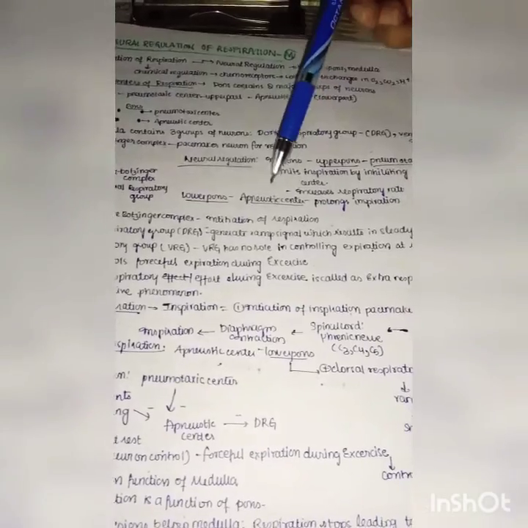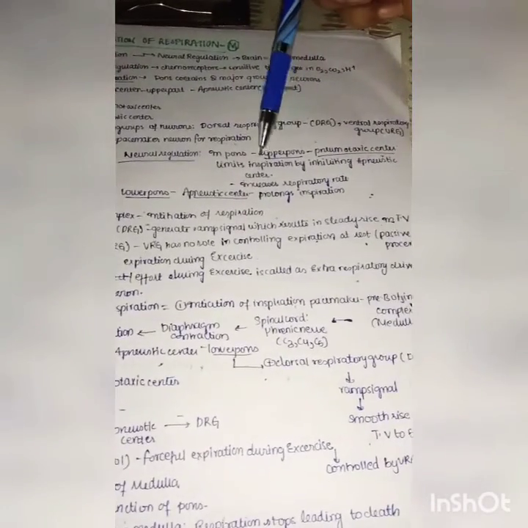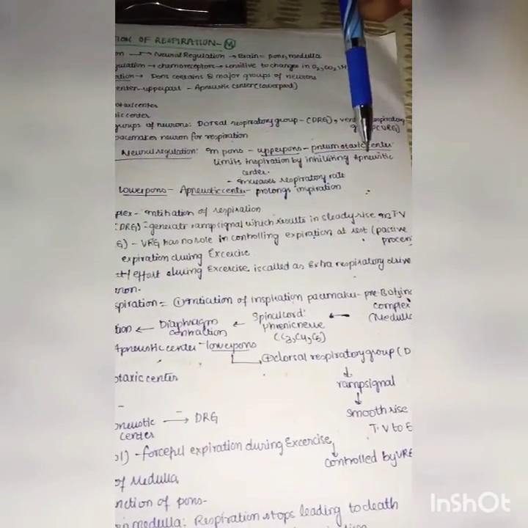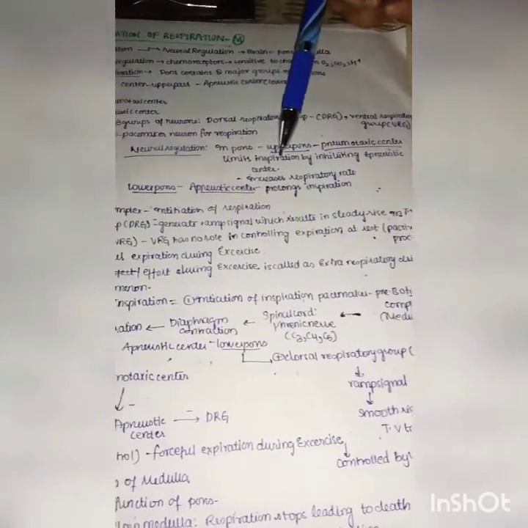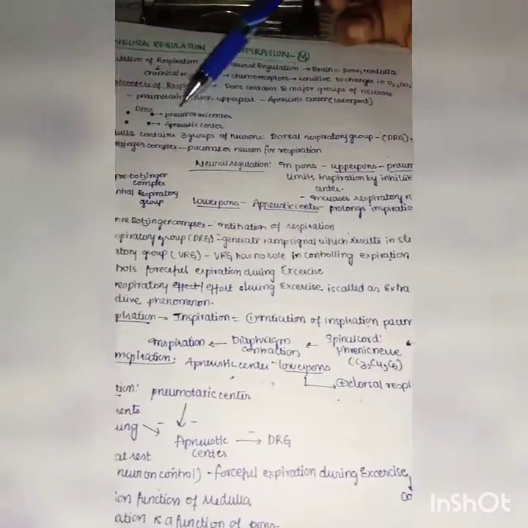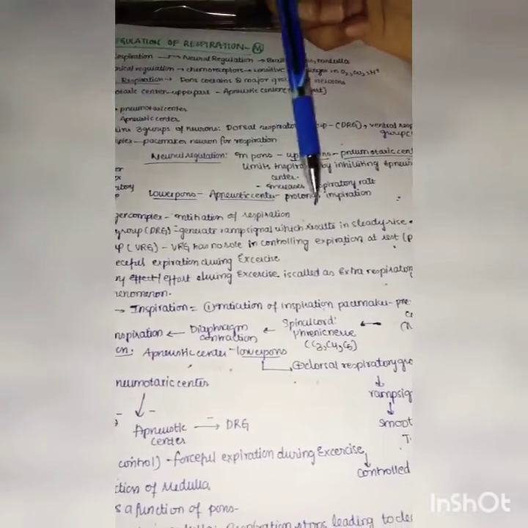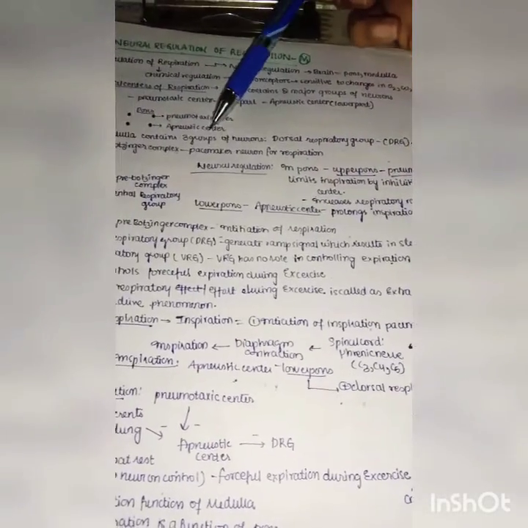And one more thing, it limits inspiration by inhibiting the apneustic center and increases the respiratory rate. So you can understand that when inspiration is decreased, the respiratory rate is increased. Next, coming to the lower pons, we have the apneustic center, which prolongs inspiration. So for prolonging inspiration we need the apneustic center.